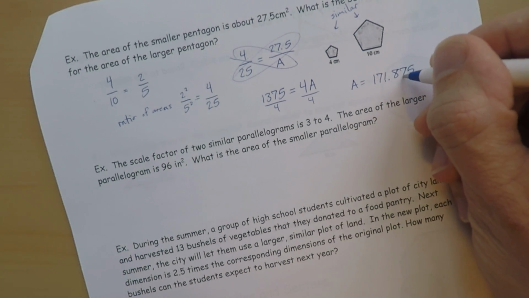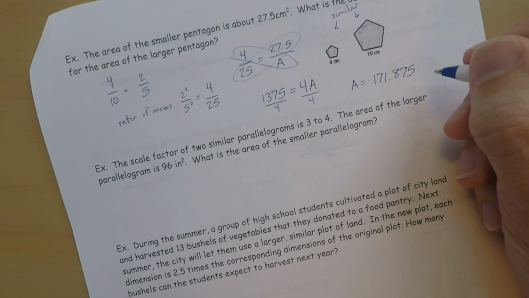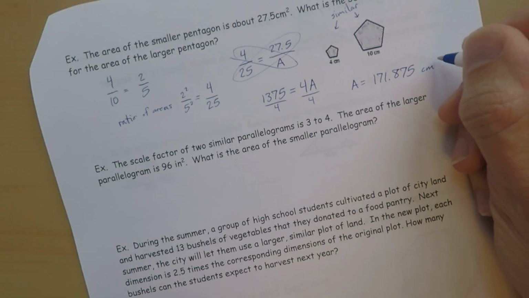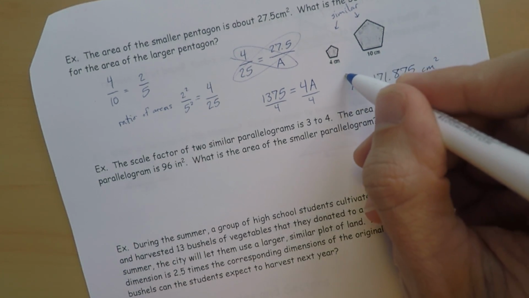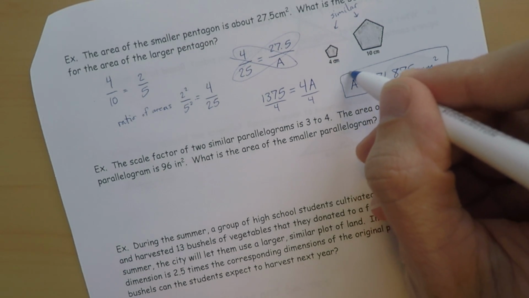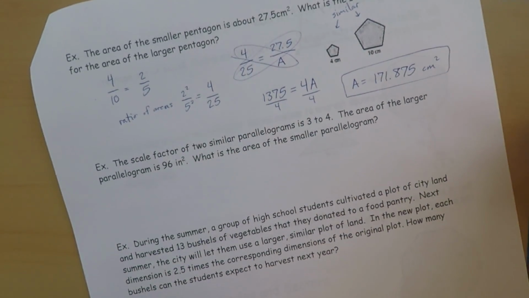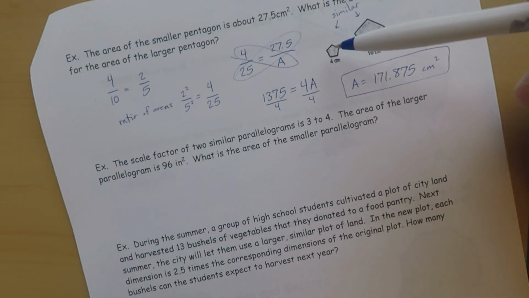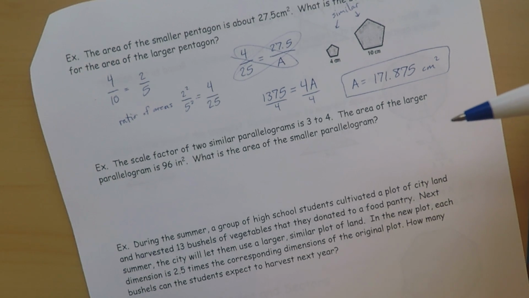It didn't tell us to round anywhere, so I'm just going to carry it all the way out. We were talking about centimeters, so centimeters squared. We used the ratio of their areas and knowing one area to find the area of the other figure.